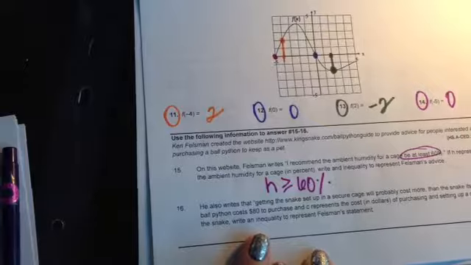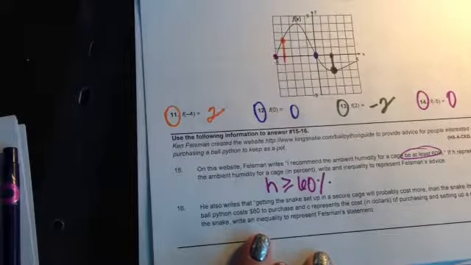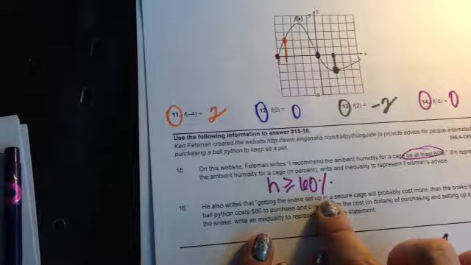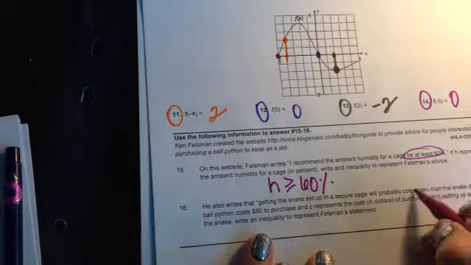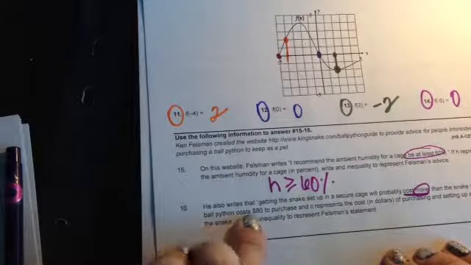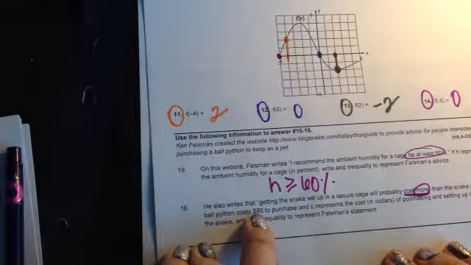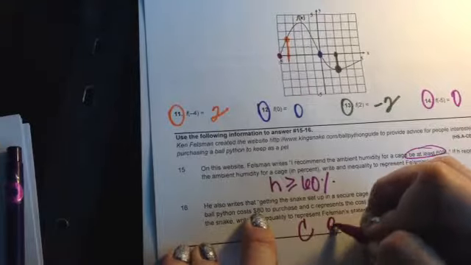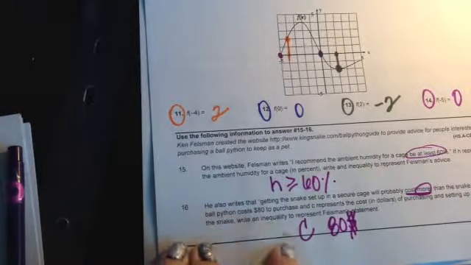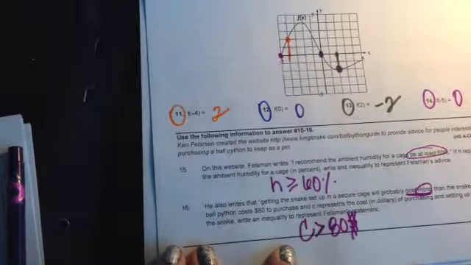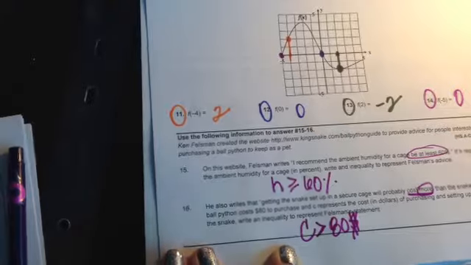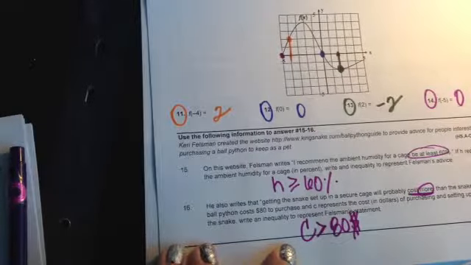In number 16, he writes about getting the snake set up in a secure cage will probably cost more than the snake itself. If a ball python costs $80 to purchase, and C represents the cost in dollars. Oops, this is a dollar sign. We just were told that the setup is going to cost more than that. The setup costs more than the snake itself, and they told us that the snake is 80.